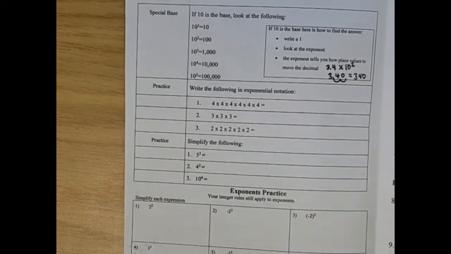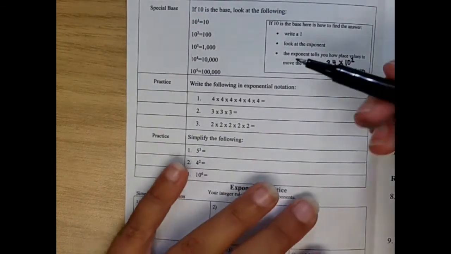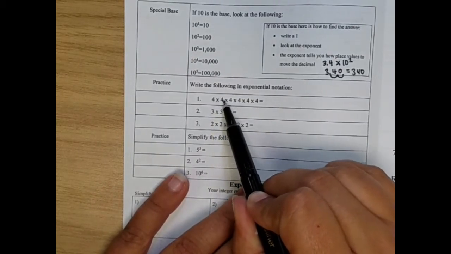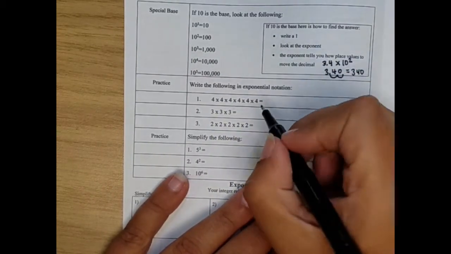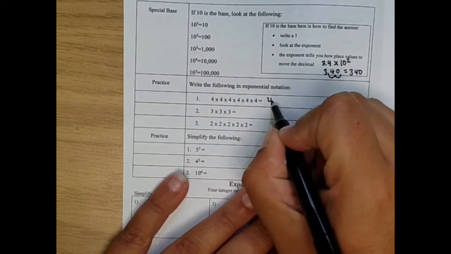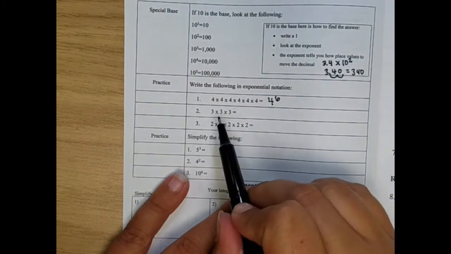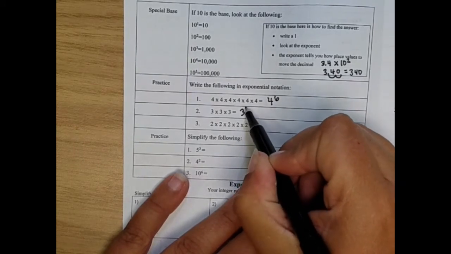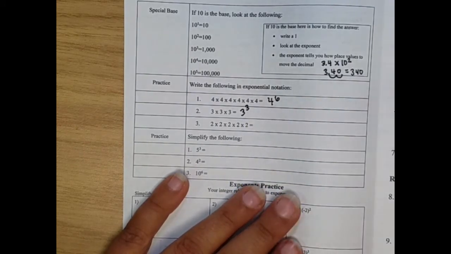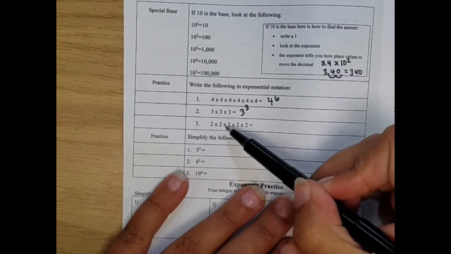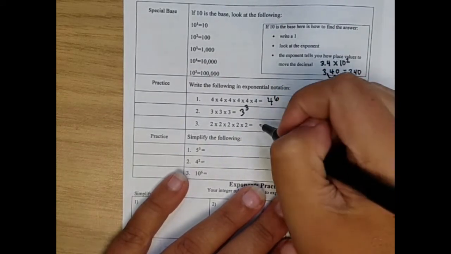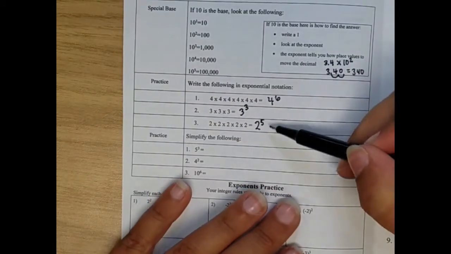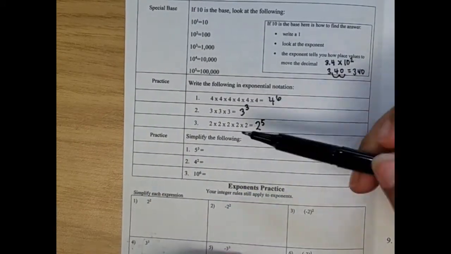All right, so now we're going to do a little bit of practice. So right here, you have a base of 4, because that's what's being repeated. 1, 2, 3, 4, 5, 6. So this would be 4 to the 6th power. 3 times 3 times 3. The base is 3, and we wrote it 3 times, so to the 3rd power. 1, 2, 3, 4, 5. So the base is 2 with an exponent of 5, because remember, exponent is repeated multiplication.